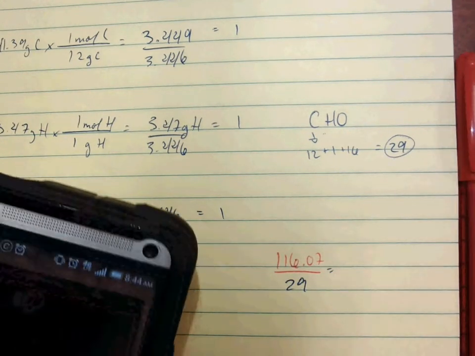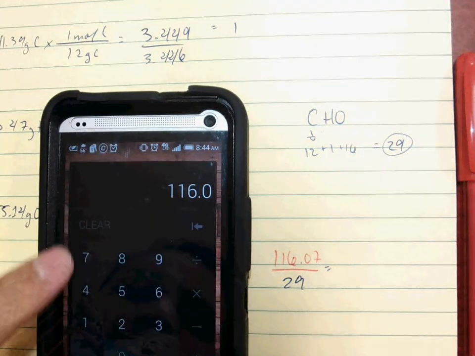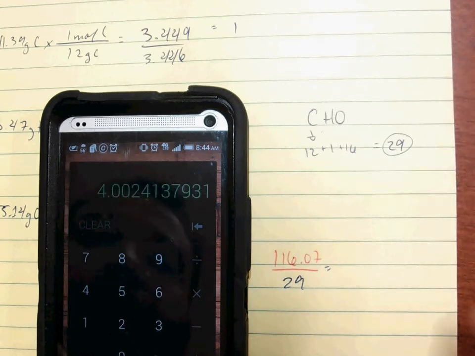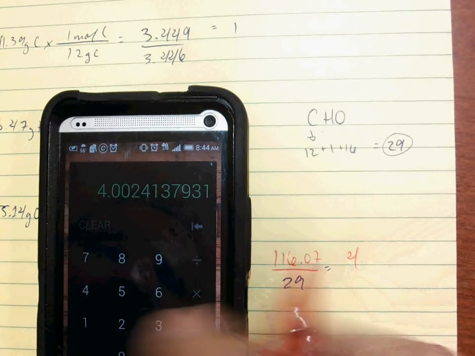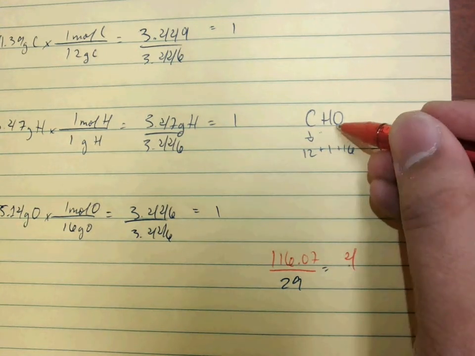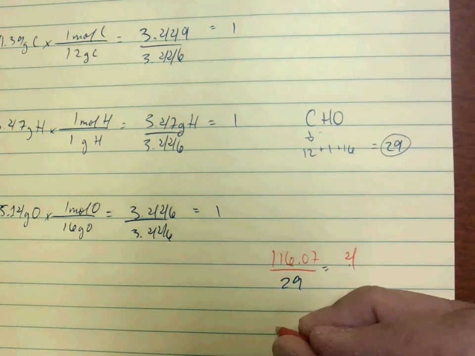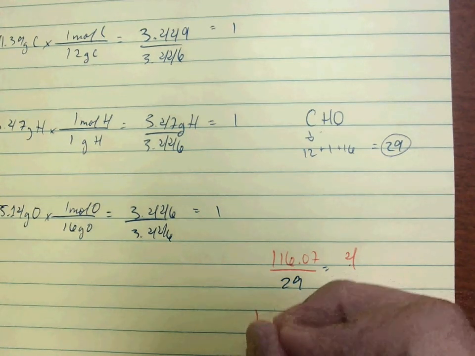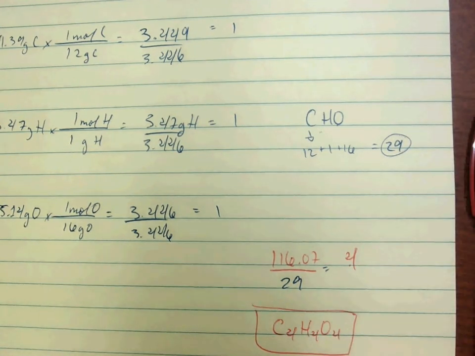So I'm going to do 116.07 divided by 29, that gives me about 4. So my molecular formula is about 4 times bigger than my empirical formula, so my molecular formula is C4H4O4. And that's how you do empirical to molecular formula.